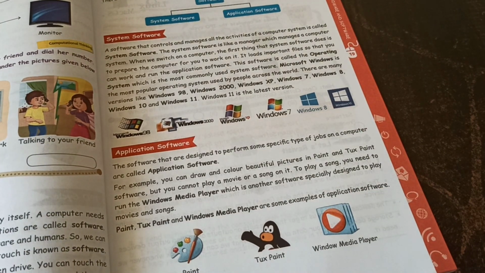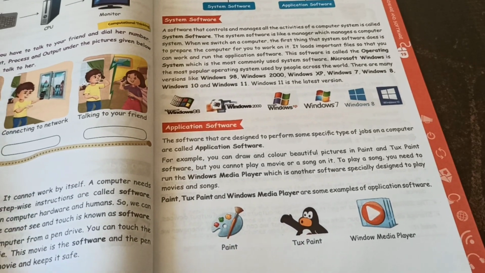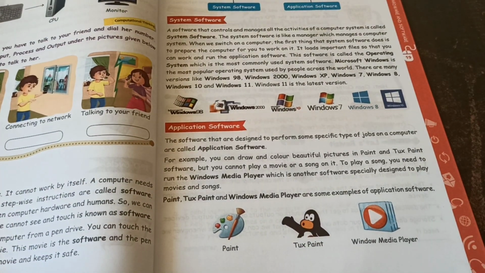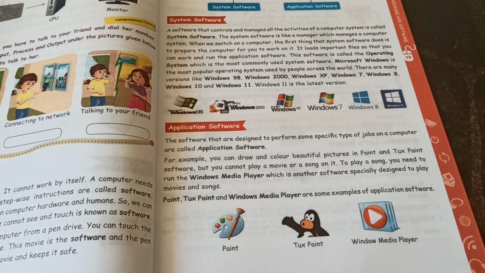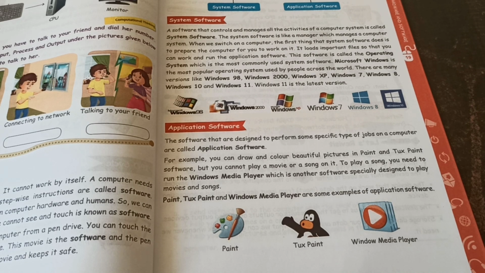The software that is designed to perform some specific type of jobs on a computer is called application software. For example, you can draw and color beautiful pictures in Paint and Tux Paint software, but you cannot play a movie or a song on it.